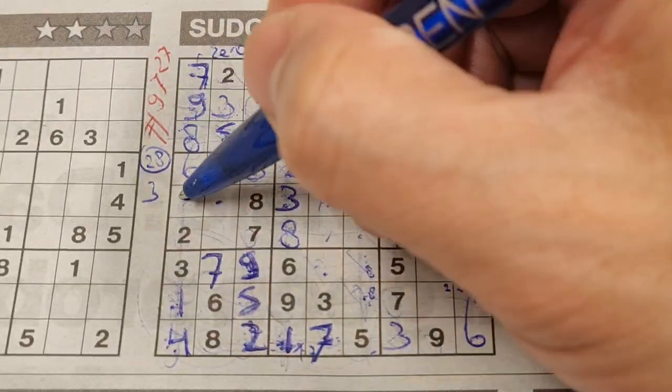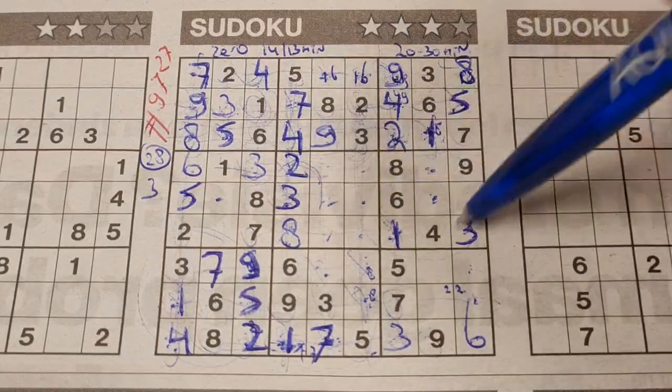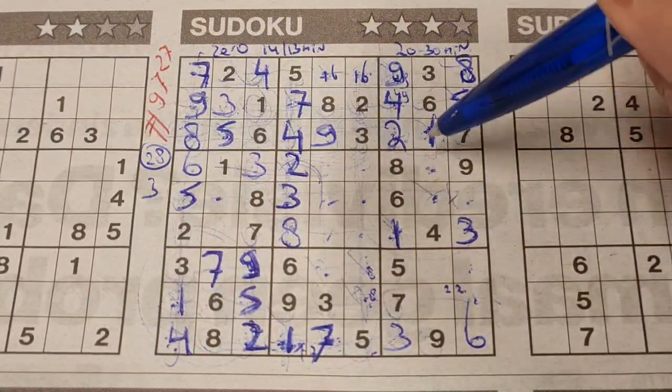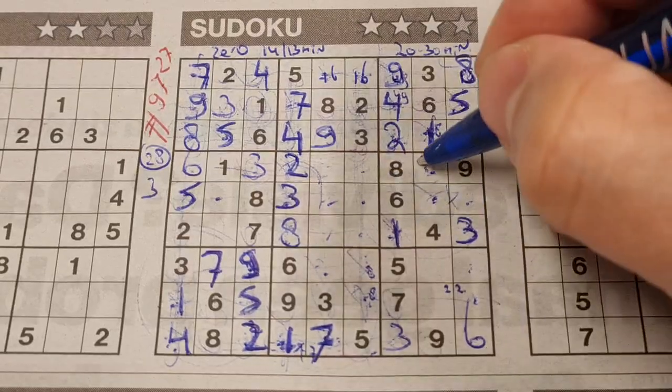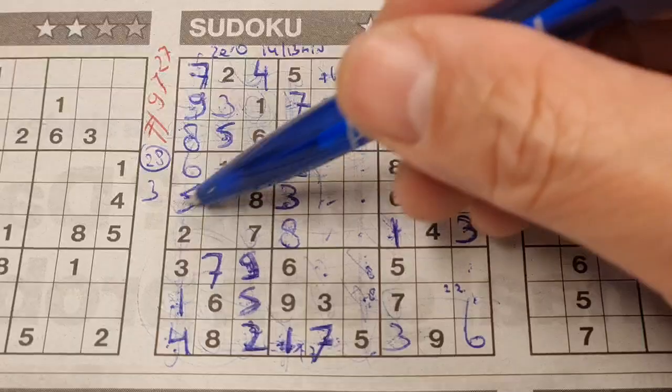5 is missing here. 3 missing numbers now in this big square. 1 of the missing numbers is 5. We have a 5 in the middle row, no 5 in these 2 boxes. 1 box left for the 5 in this big square. Should be there. 5 in this row, 5 in the middle row.